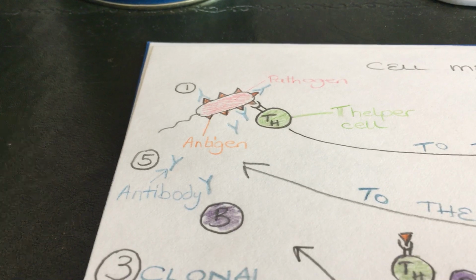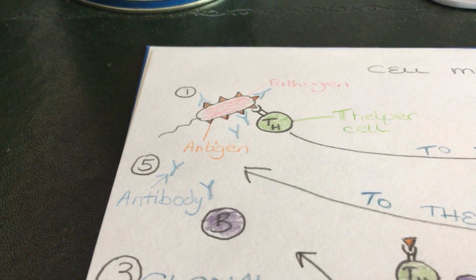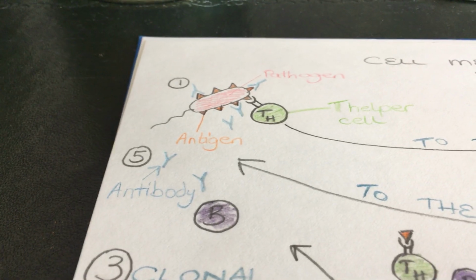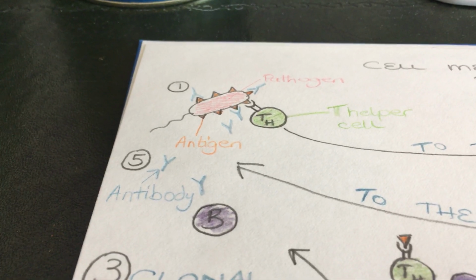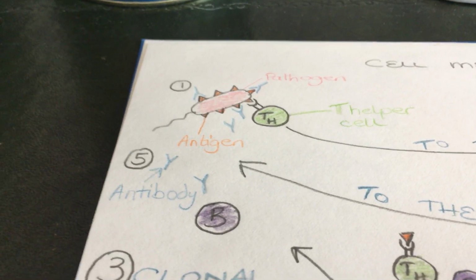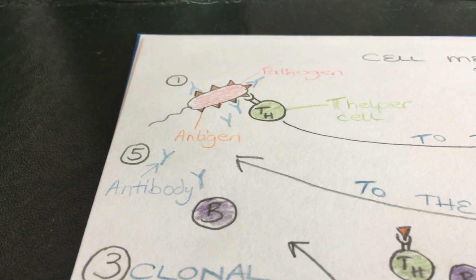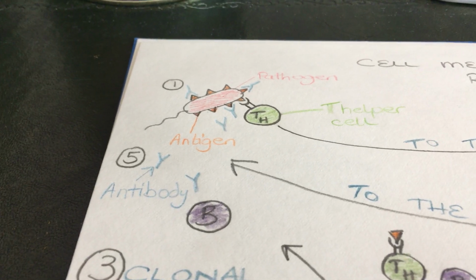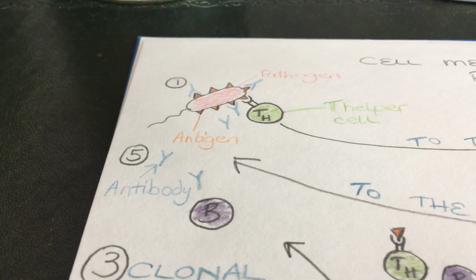I'm not going to talk about in this video exactly how neutralisation of the pathogen occurs using an antigen-antibody interaction. I'm going to leave that for a separate video, but the words that you should be familiar with associated with this are agglutination and opsonization.